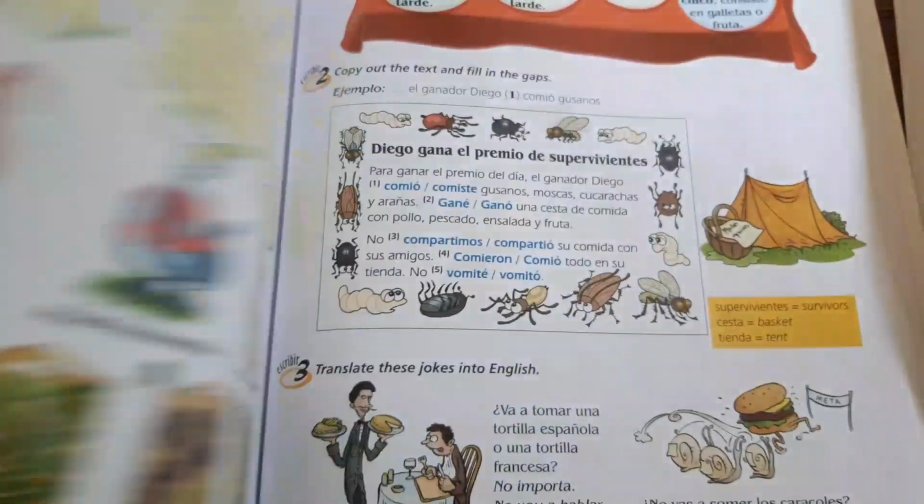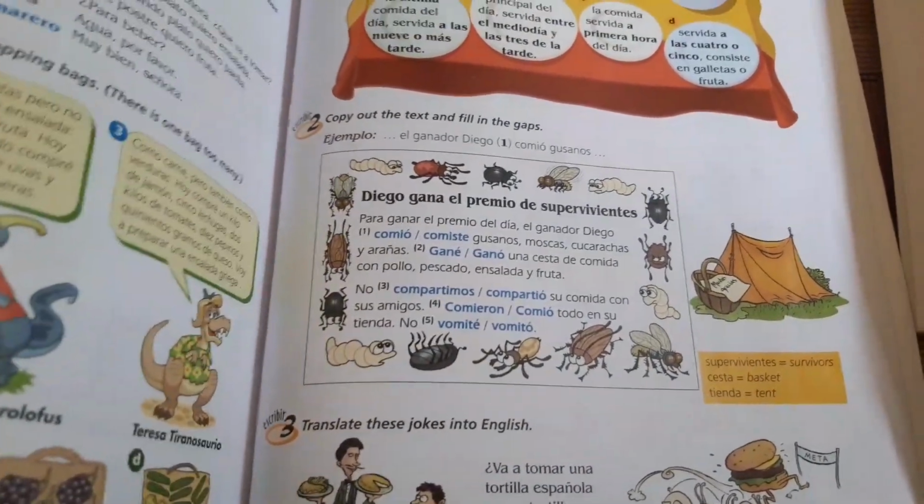So, girls, I want you to do a bit of work then from the back of the book. I think you've done this before, but just in case you haven't, just make sure you complete this task here, which is activity 2 for homework. Okay?